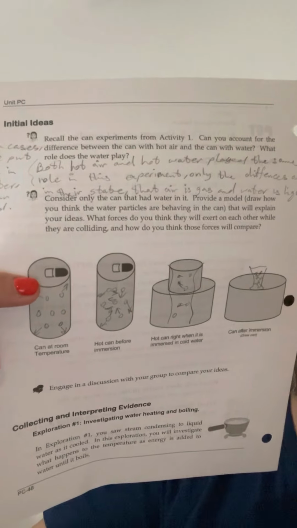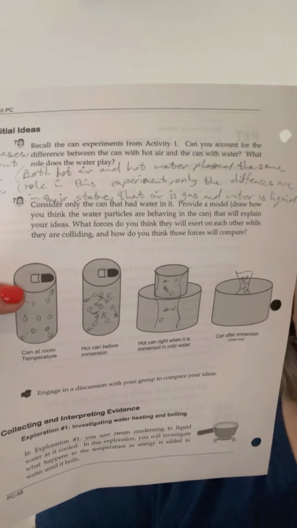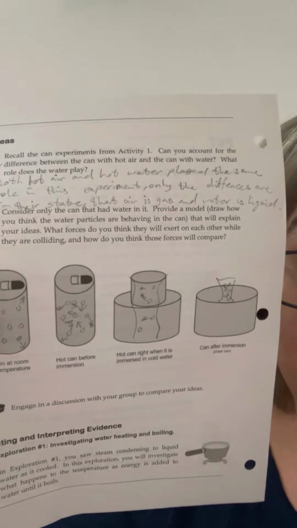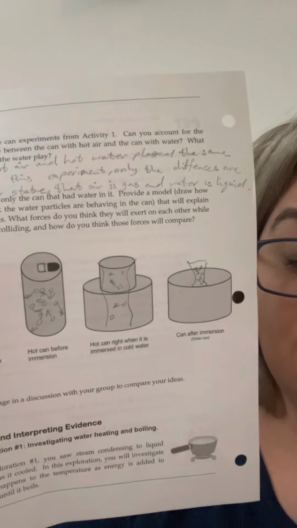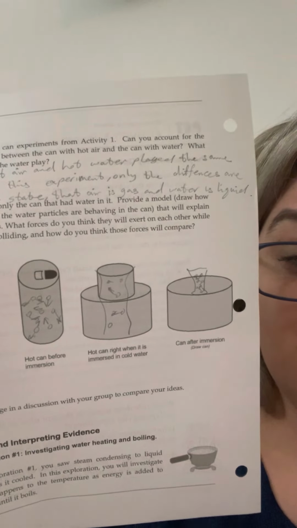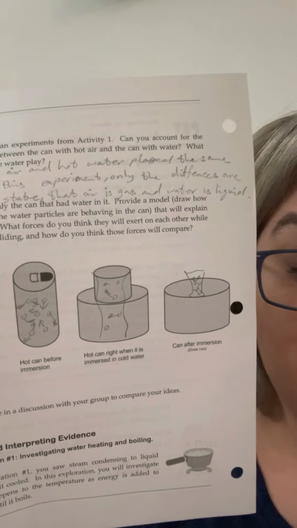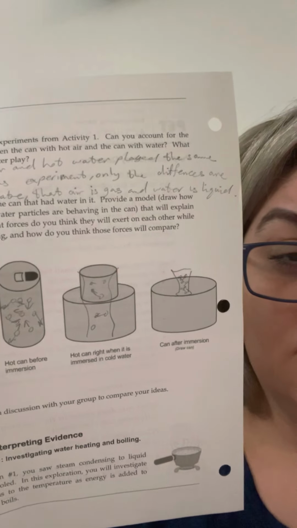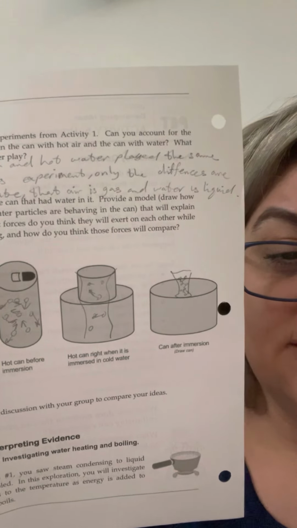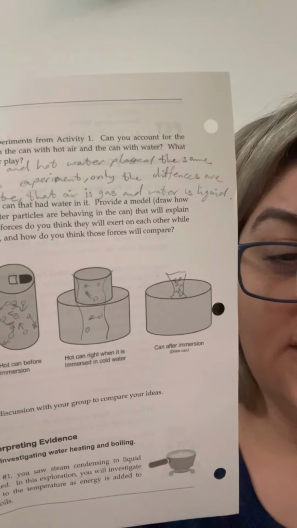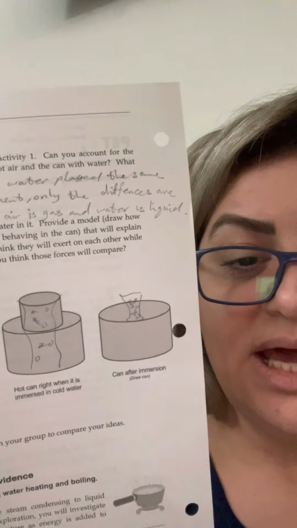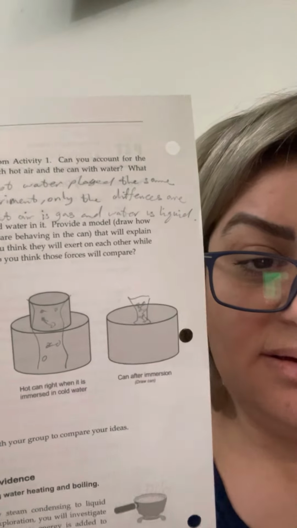But after heating, the temperature increases, the pressure increases, and the collisions increase too. For the third situation, when we put the can in the cold water, the can crashes and the collisions stop. And the fourth situation is the crashed can.